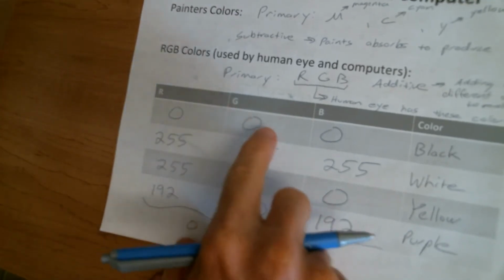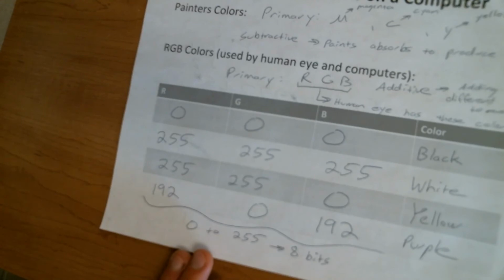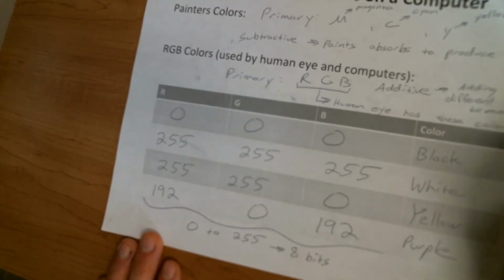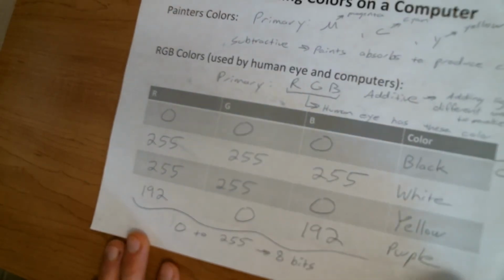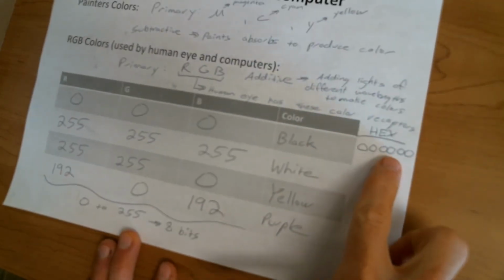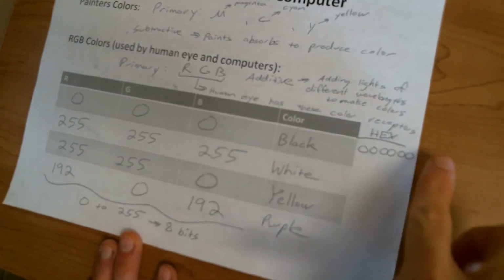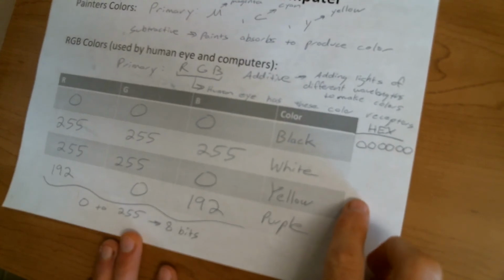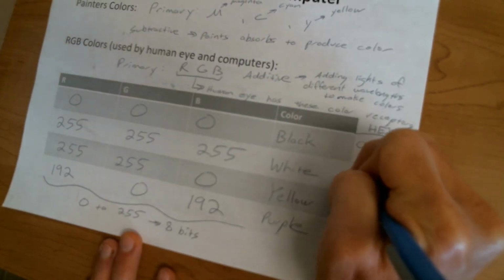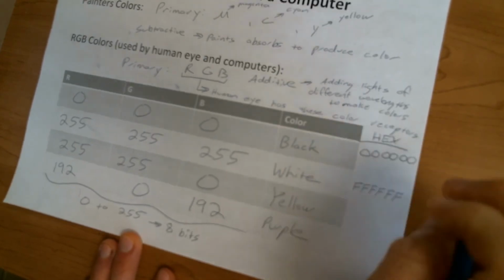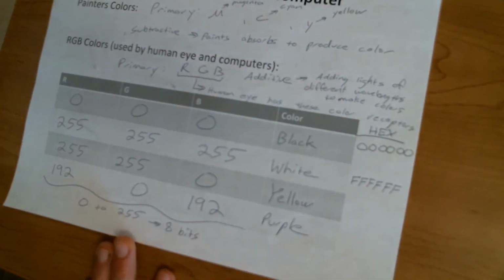So if you've got 0, 0, 0, each one using 8 bits, that would correspond to 6 hexadecimal digits. In hexadecimal, we might write this as 0, 0, 0, 0, 0, 0 to show that it is using 24 bits and they're all 0. For white, we would write F, F, F, F, F, F to again show that it's 24 bits in total.